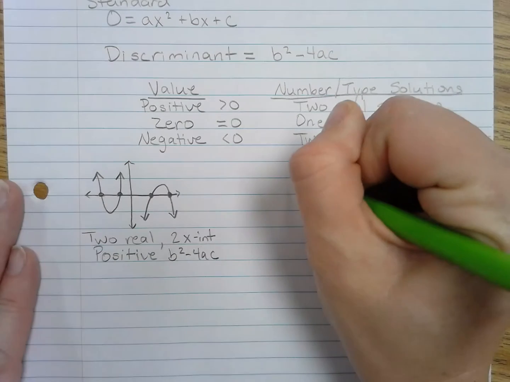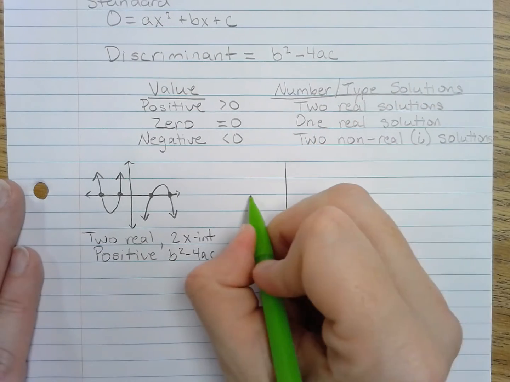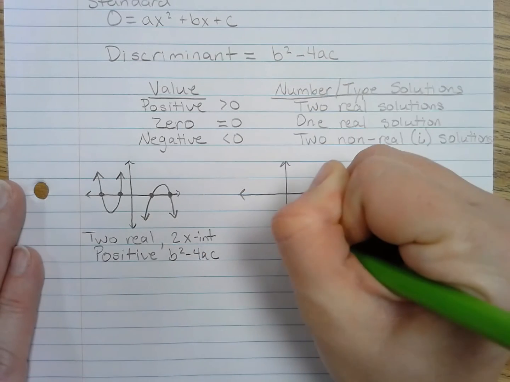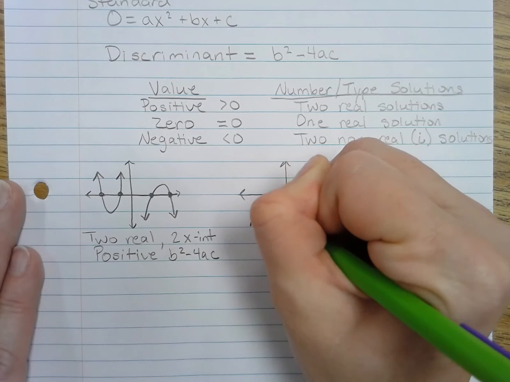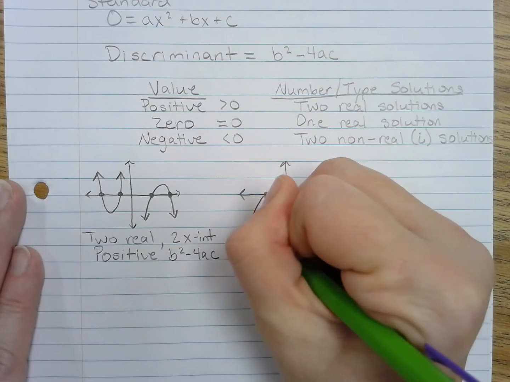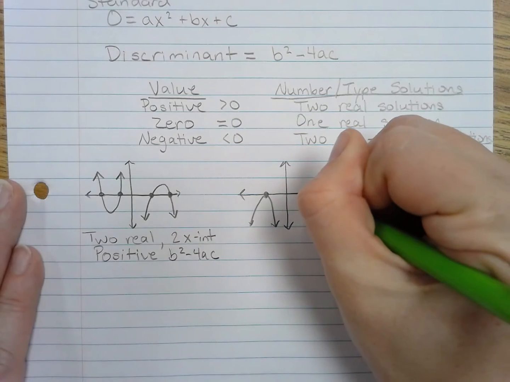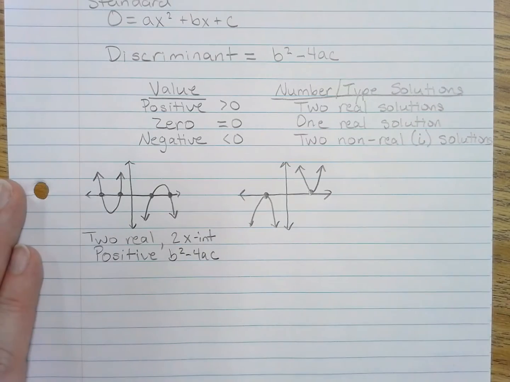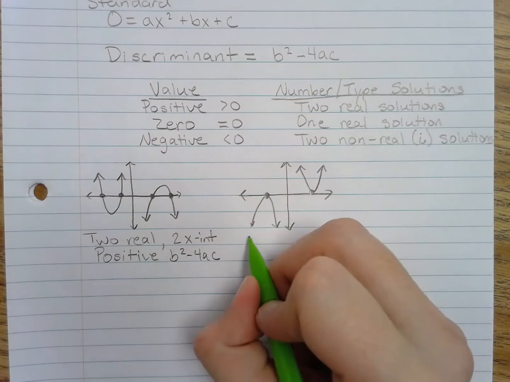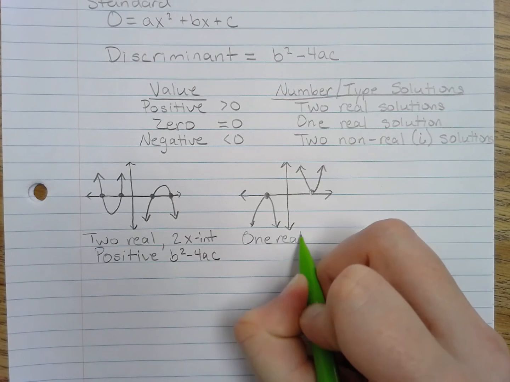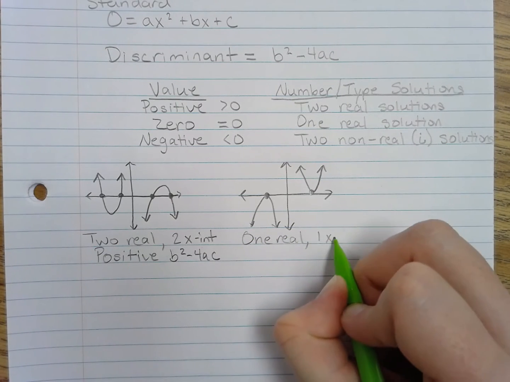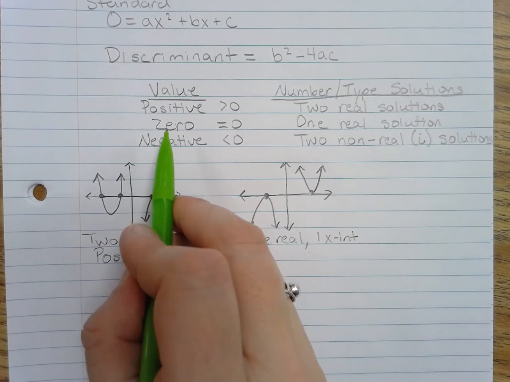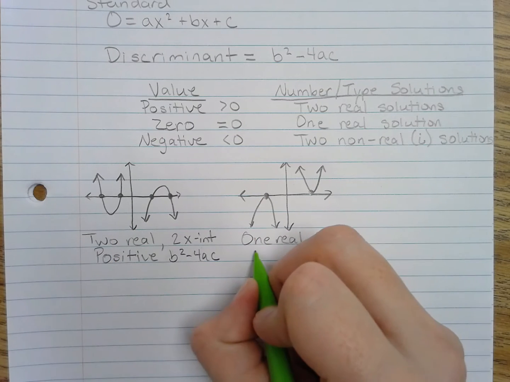So let's talk about maybe a graph that just touches the x-axis in one place. So again, it doesn't matter if it opens up or opens down. So here if I have a graph here, the vertex is on the x-axis, or even here, the vertex is on the x-axis, that one spot that it crosses the x-axis means that it has one real solution because it has one x-intercept. If it has one real solution, then that means the discriminant equals 0.